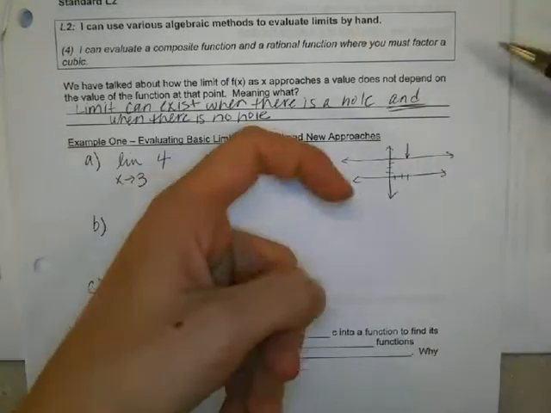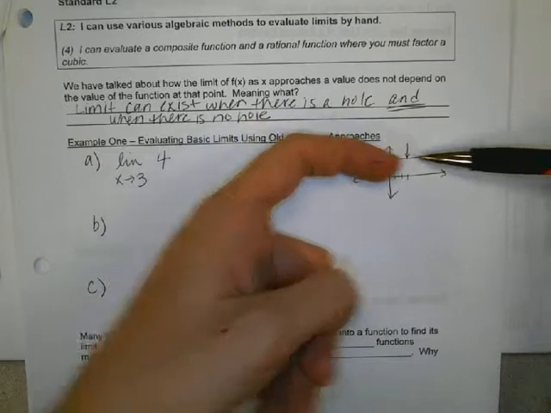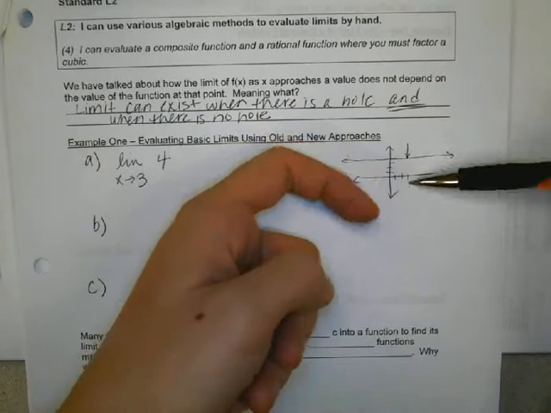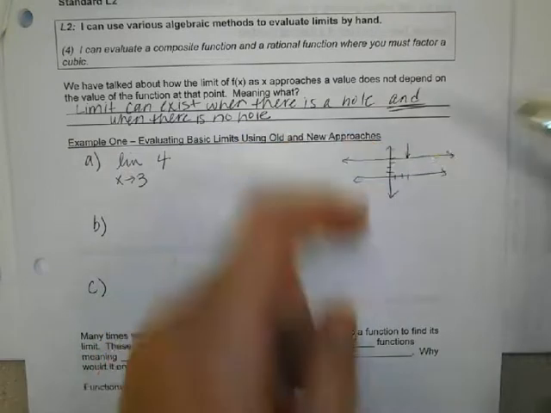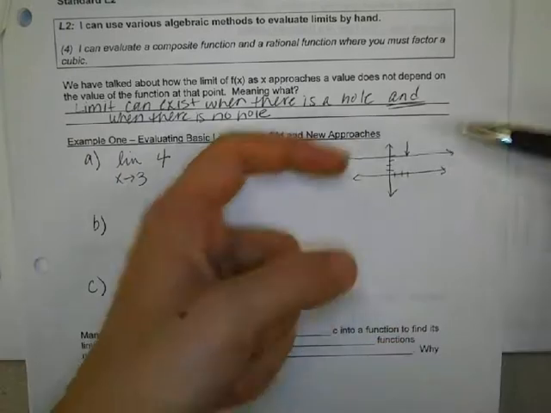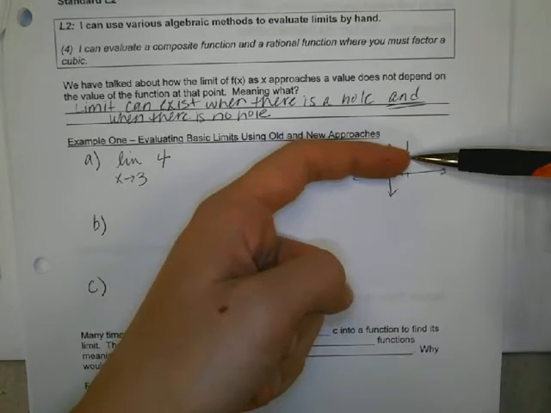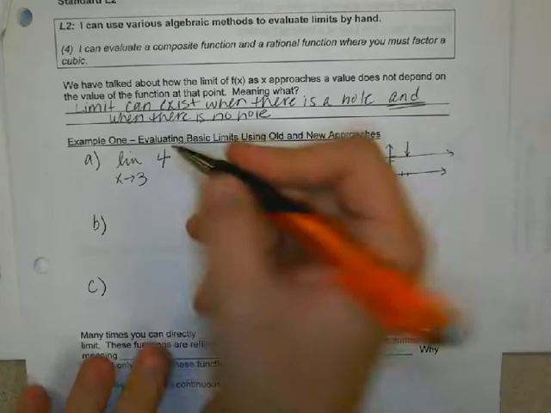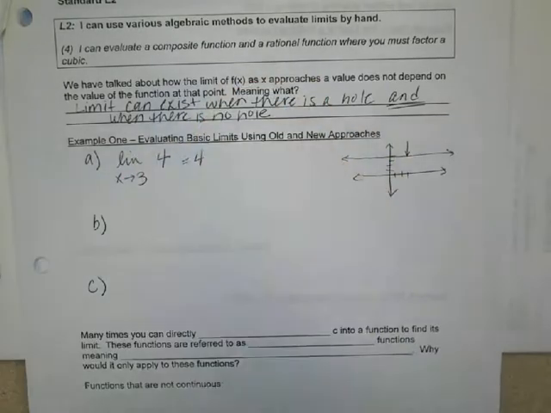If we look at what's happening with my y values as x gets closer, as your function gets squeezed towards the x value of 3, what's happening with my y values? Well, the y's on this side are 4, the y's on this side are 4. So as you get closer, it looks like it intends to be at the y value of 4. So we would say the limit as x approaches 3 of 4 is 4 based on the graph.